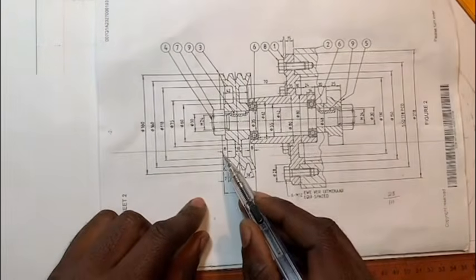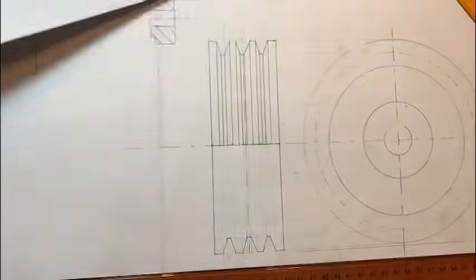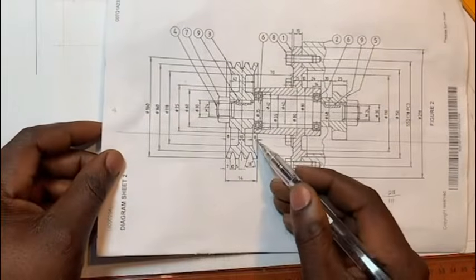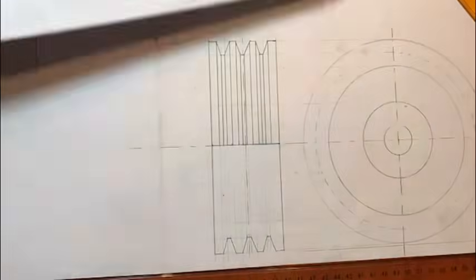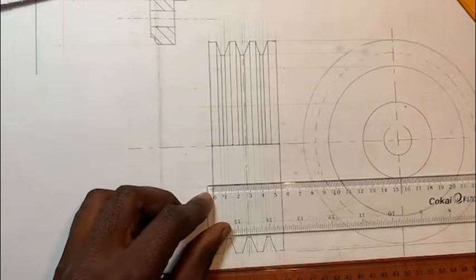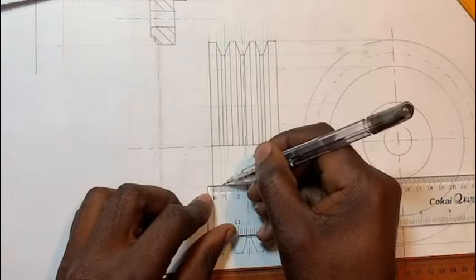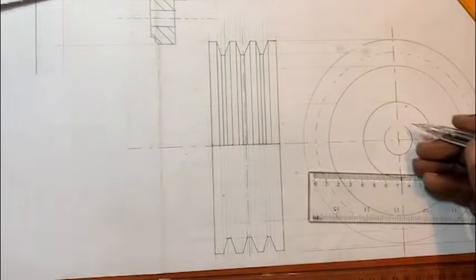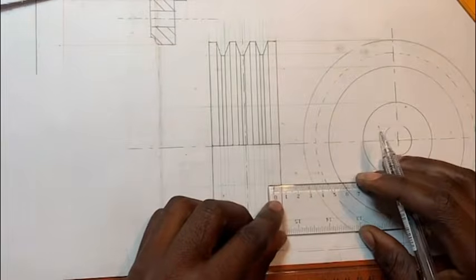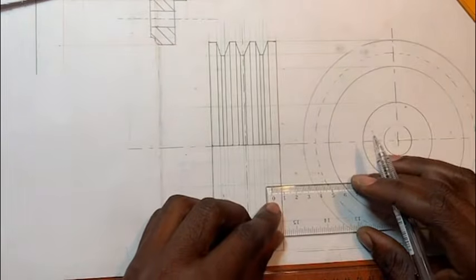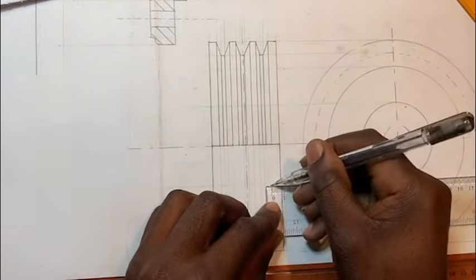We've tolerated that. They're saying from here till here is 8mm, which means even this side is 8mm. So from here, there's my 10, 9, my 8 is actually ending right here. So I can do the 8 even this side, ending right here.